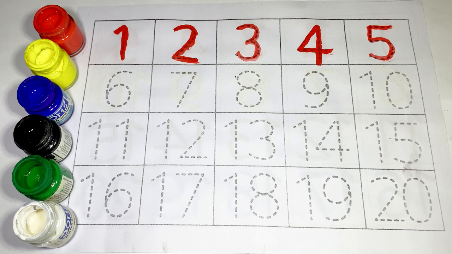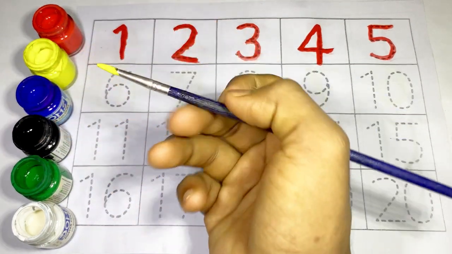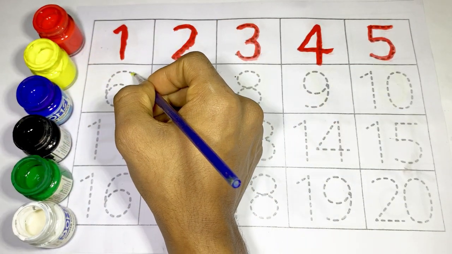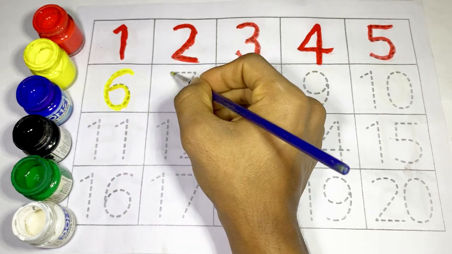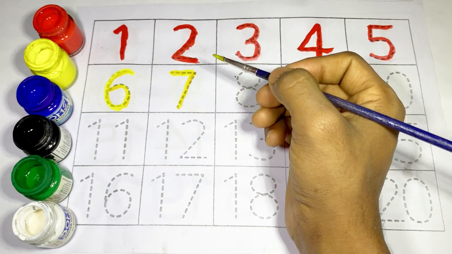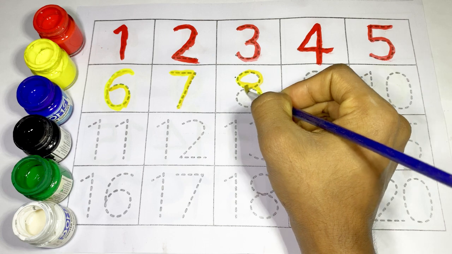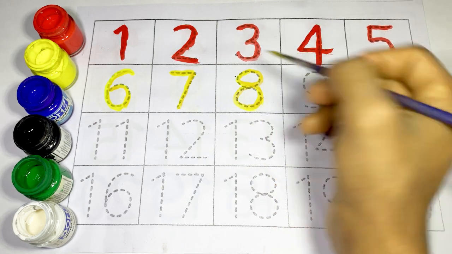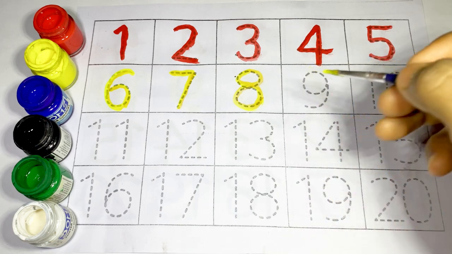Kids, next is 6. The numbers of 6. And here's yellow color, S-I-X, 6. 7, S-E-V-E-N, 7. 8, E-I-G-H-T, 8. It's again, use yellow color and draw 9.